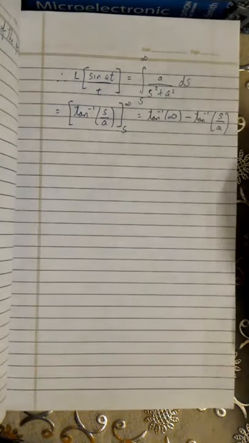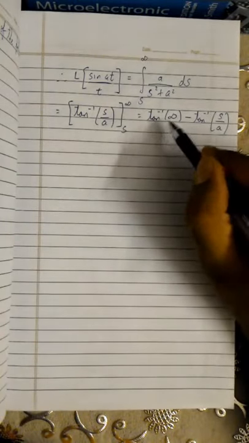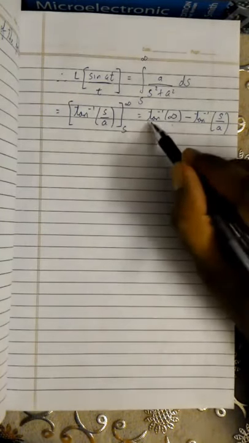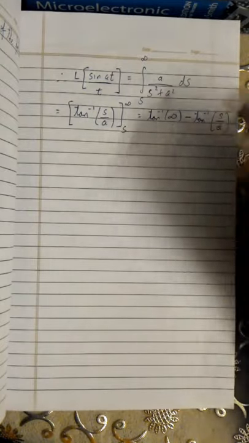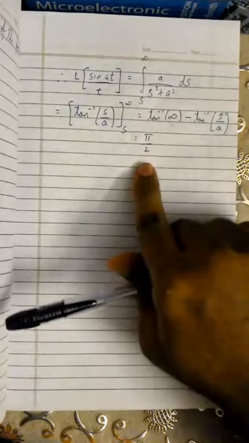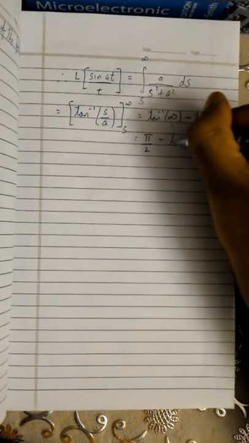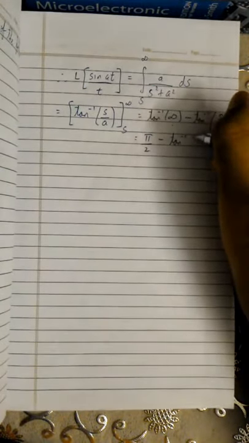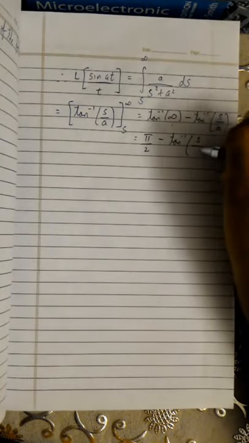We know tan 90 degree is not defined, so tan inverse of infinity is 90 degree, that is pi by 2, minus tan inverse of s by a. That's it, this is your answer.